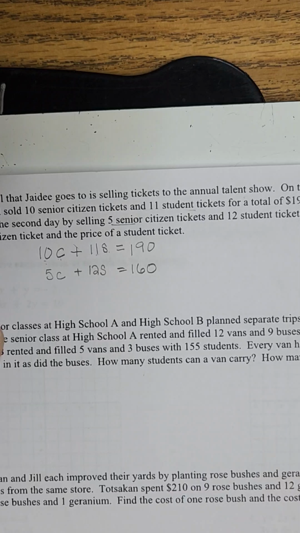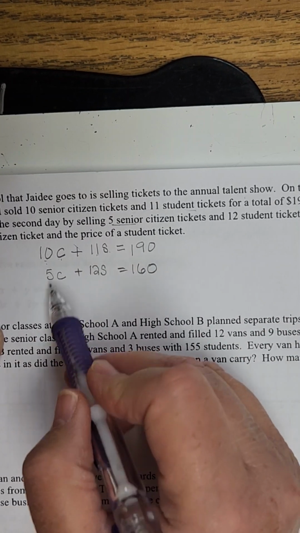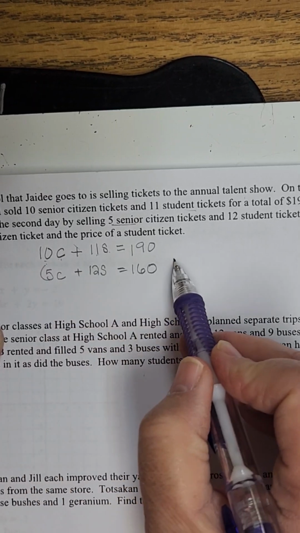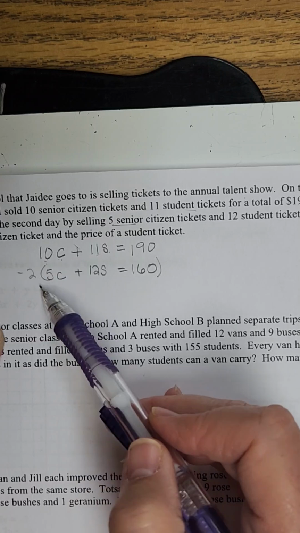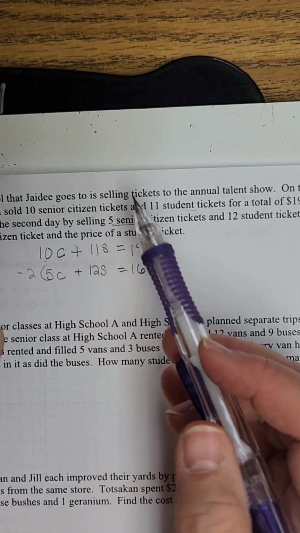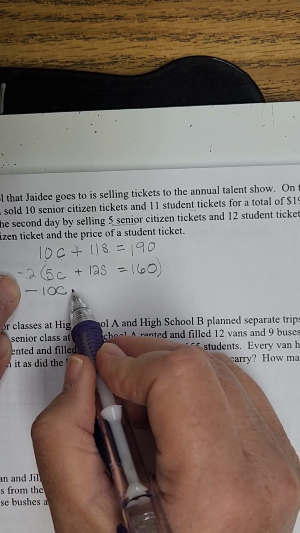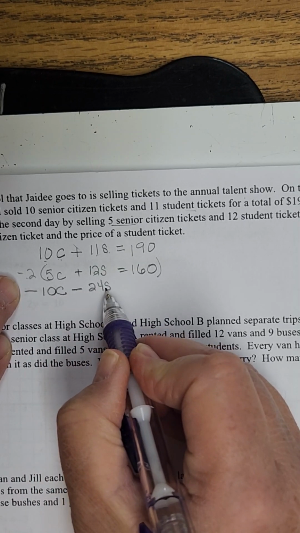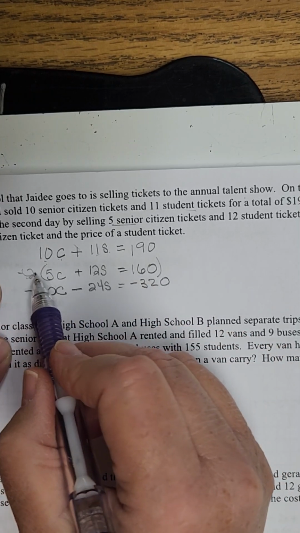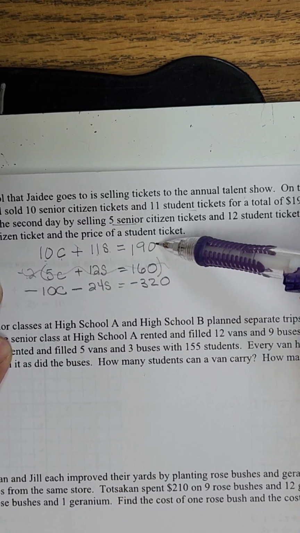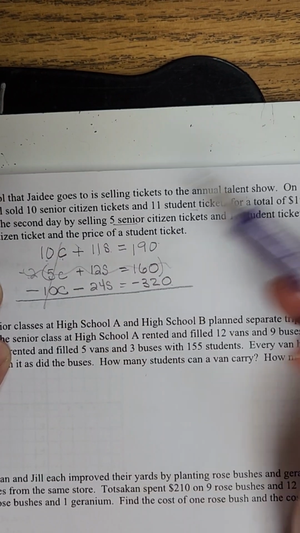All right, so those are two equations. And so by the looks of it, it would be probably best to do elimination. So I'm going to multiply this guy by a -2 so that I get a -10 here. So when I add them, the c's eliminate. So that gives me a -10c, and a -2 times 12 would be a -24s, and -2 times 160 is a -320. So I'm going to just go like this so I know that I'm working with this equation and this equation. And when I add them together, the c's cancel.